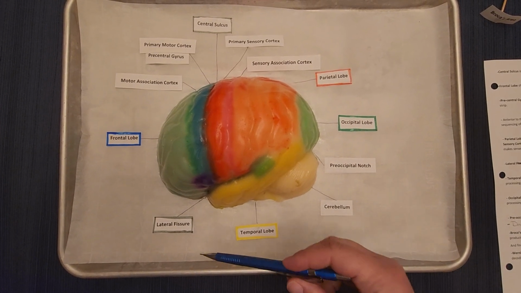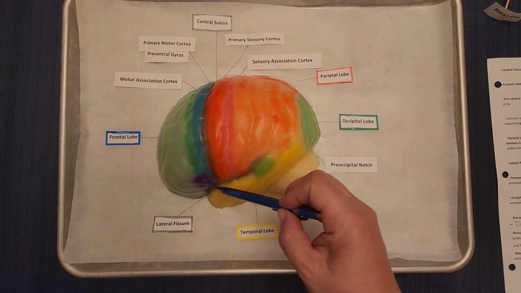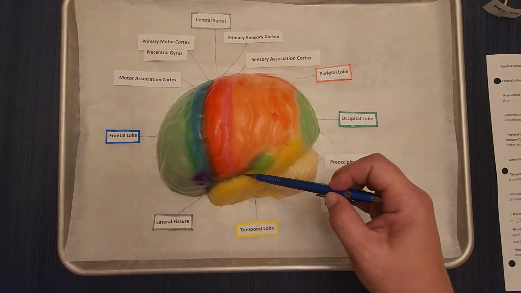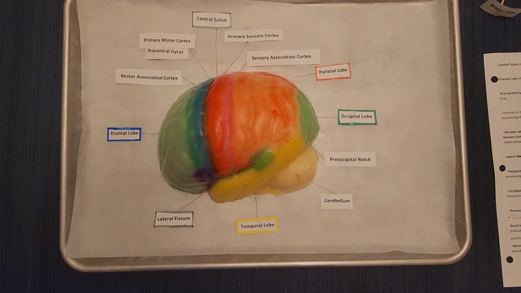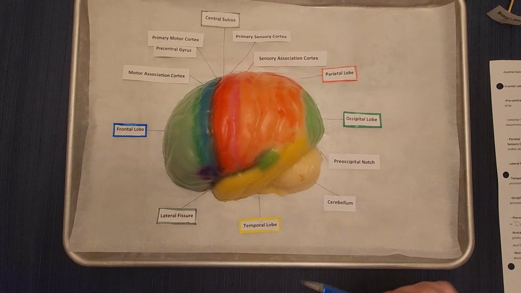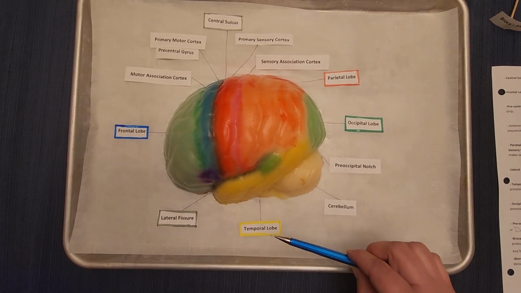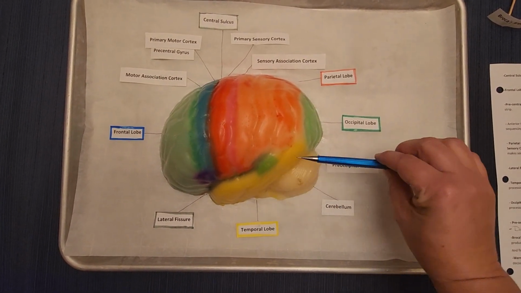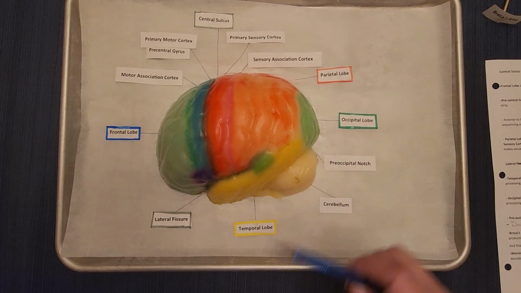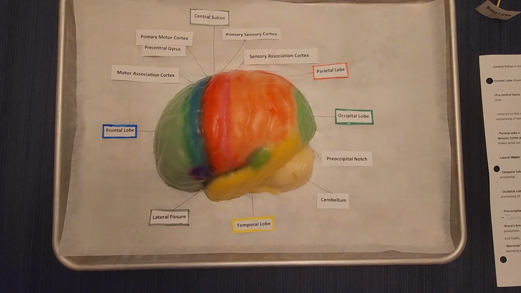The lateral fissure is down here, and it divides between the frontal lobe and the temporal lobe. The temporal lobe is inferior to the parietal lobe and the lateral fissure, and that's kind of this whole yellow area down here. It's responsible for auditory processing.